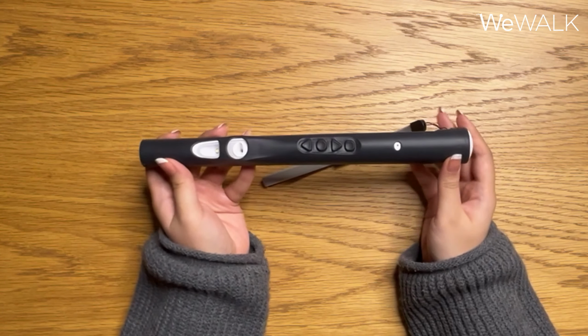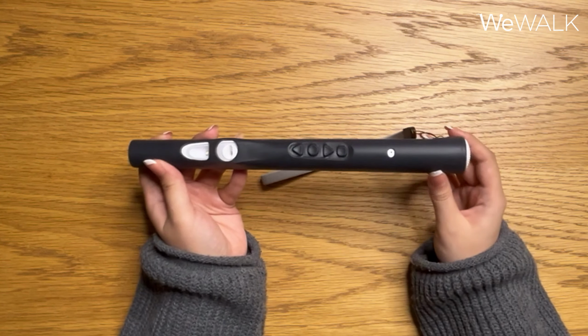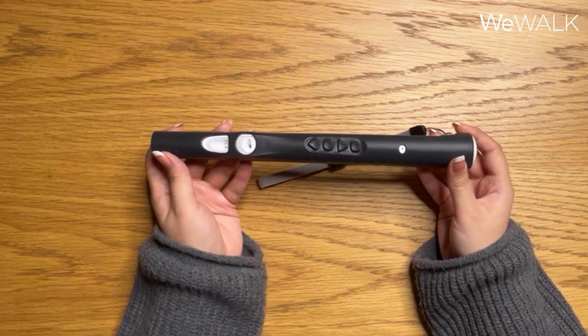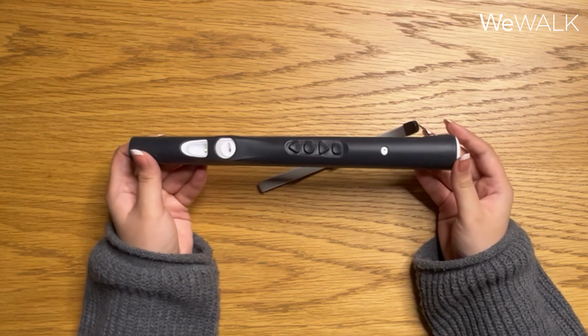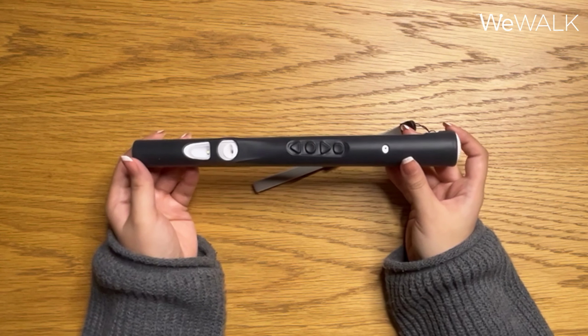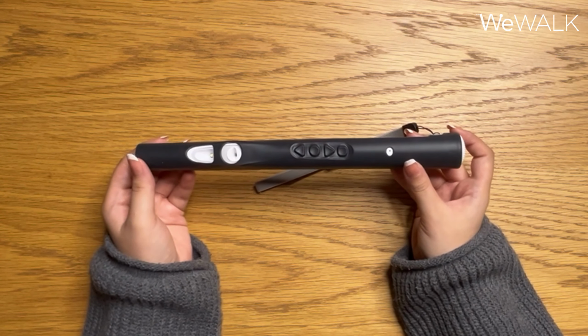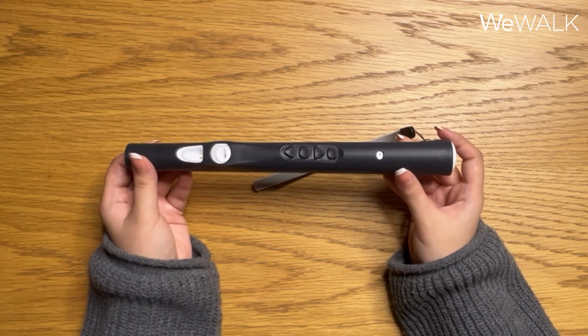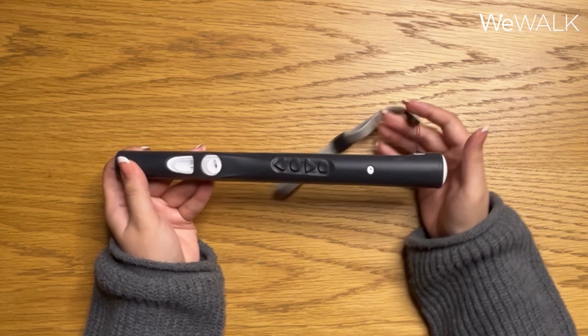The front side of the cane is where we have those 4 buttons. This is the side that should always be facing forwards when you're navigating with your cane because this is where we have the obstacle detection sensor. On the front of the cane, the first thing we have is the microphone. The WeWALK Smart Cane 2 comes integrated with ChatGPT and has a voice assistant, and this is where you'll be able to activate the voice assistant and use it as well.